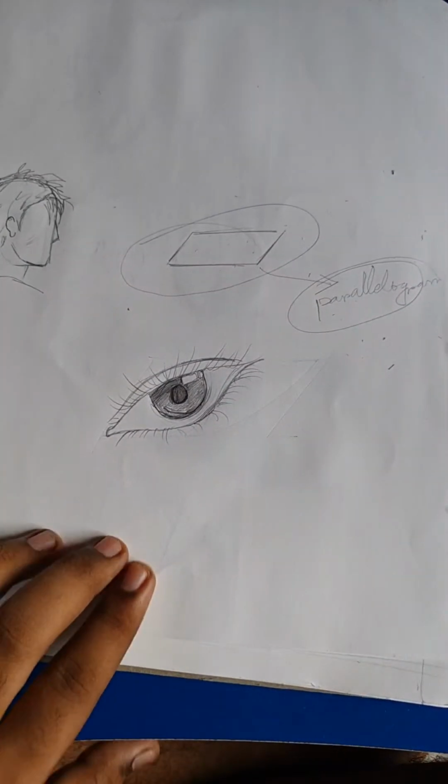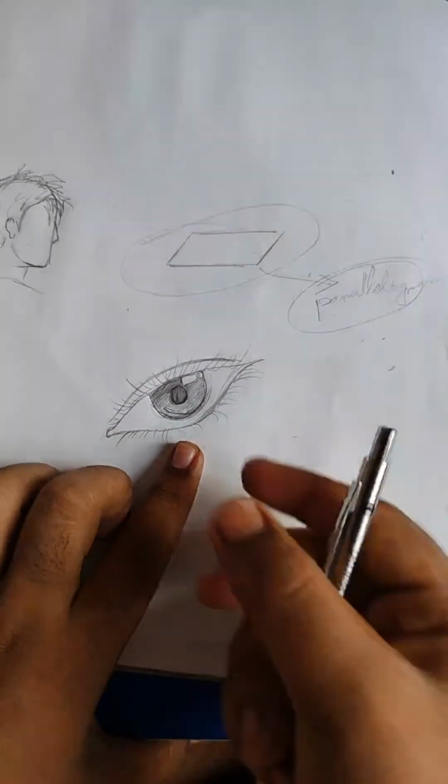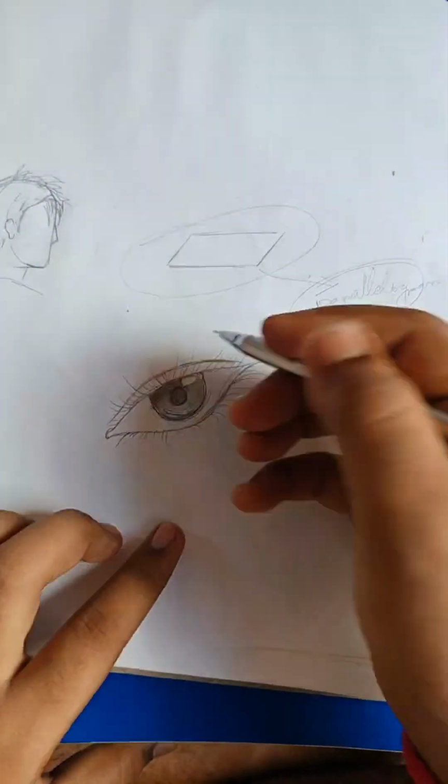See, you can see the eye is coming out too realistic, right?